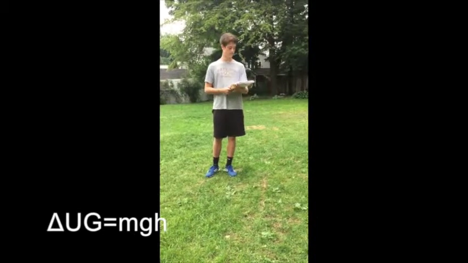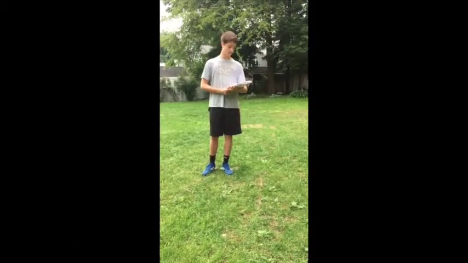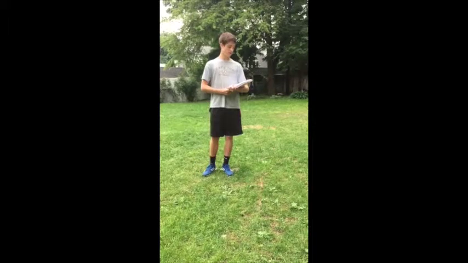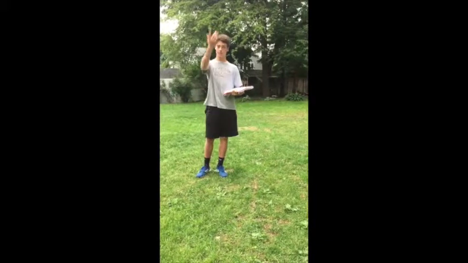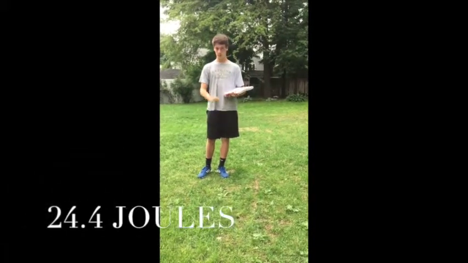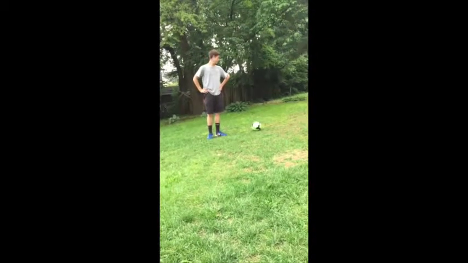Based on our mass of 0.68 kilograms, our g of 9.81, and our change of height of 1.83 meters, we determined that the change in gravitational potential energy of the ball from my hand to the top of its arc is 24.4 joules. We're now going to take a look at the PK revisited.